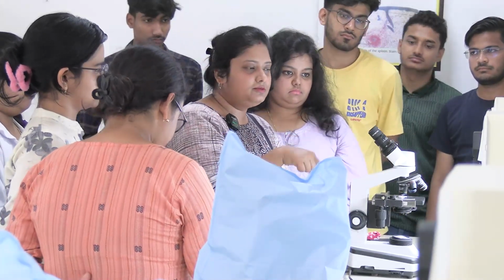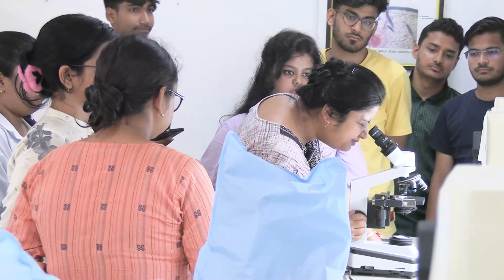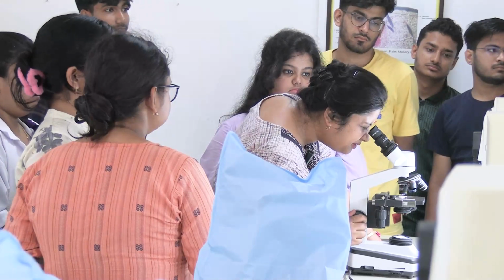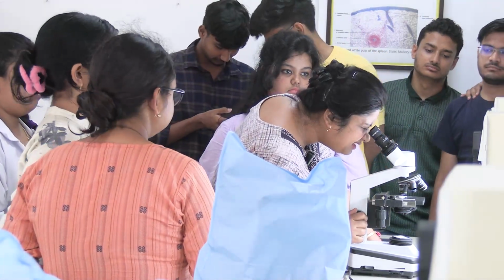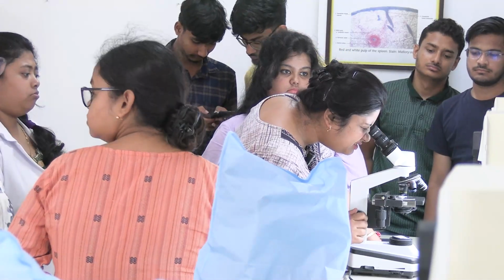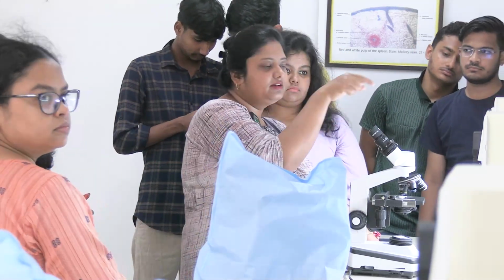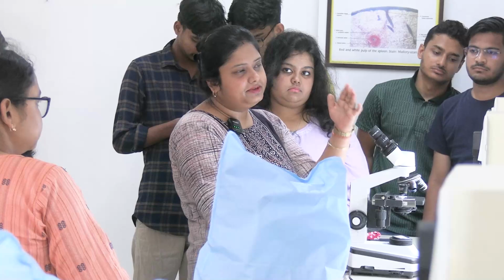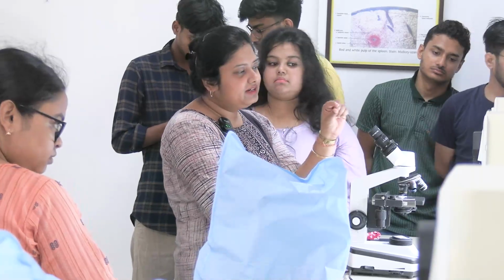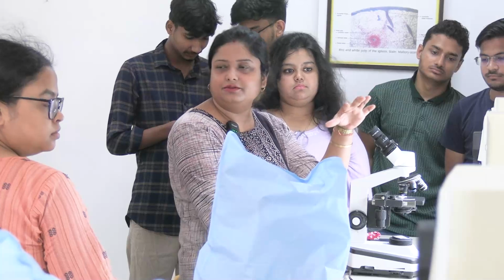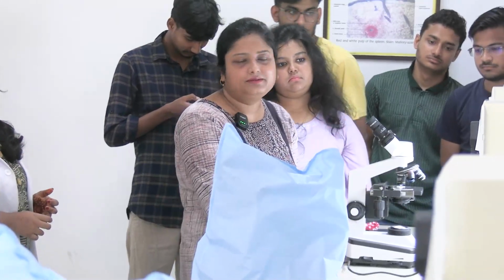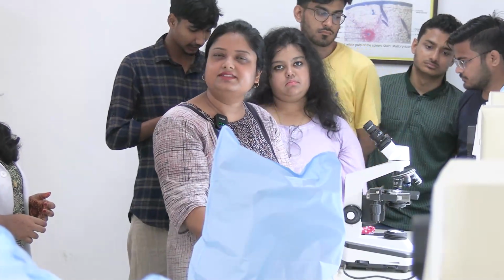Okay. So you see this slide. These layers of the cortex you can see prominently. Some of the Purkinje cells are visible. Large nuclei. Okay, at 7 o'clock position, one large cell you can see at the junction between the molecular and granular layer. That is the Purkinje cell. One Purkinje cell is visible here. Okay, so you see this.